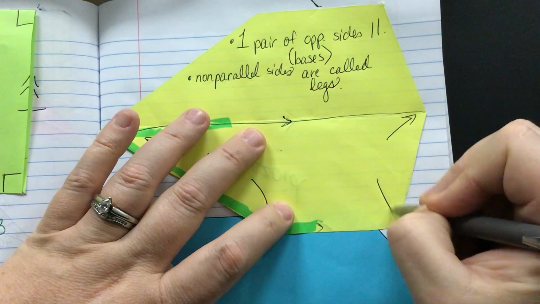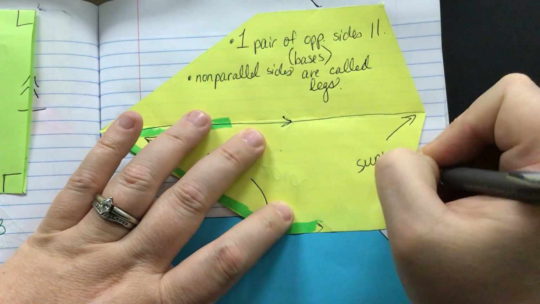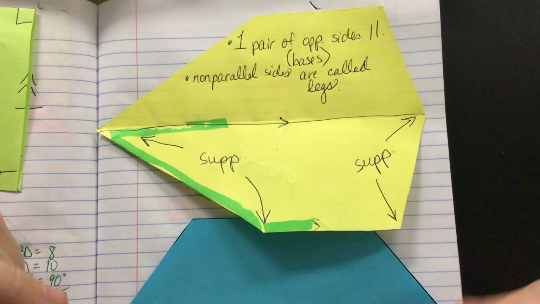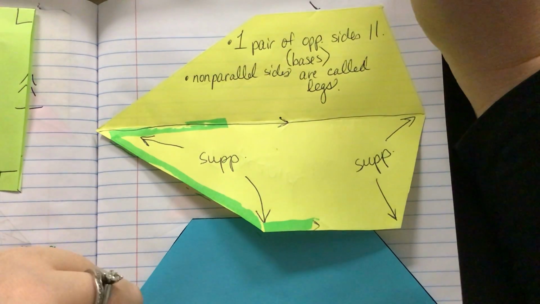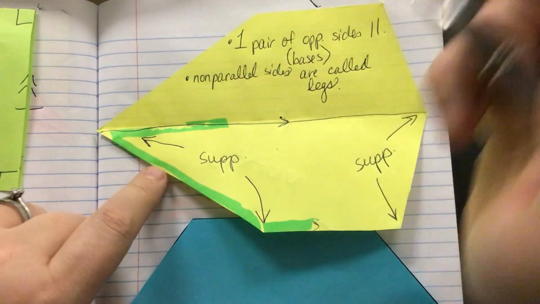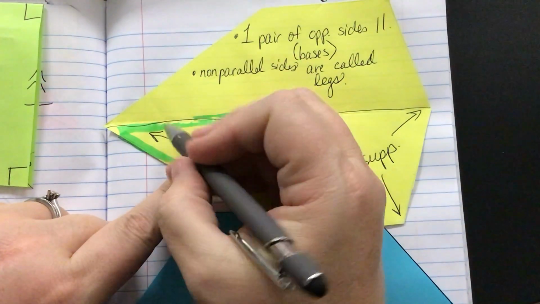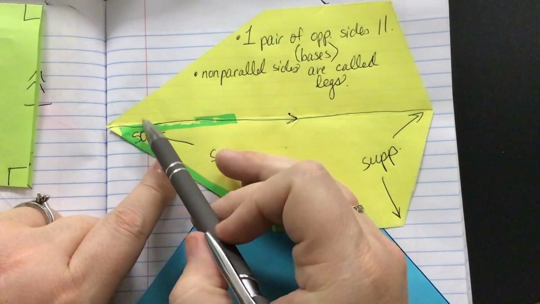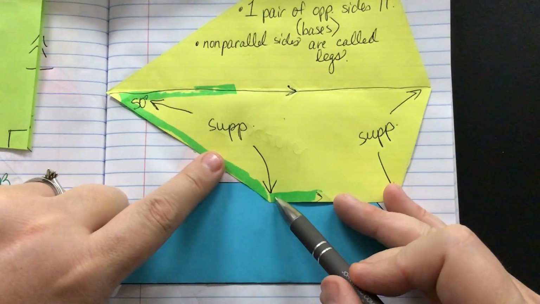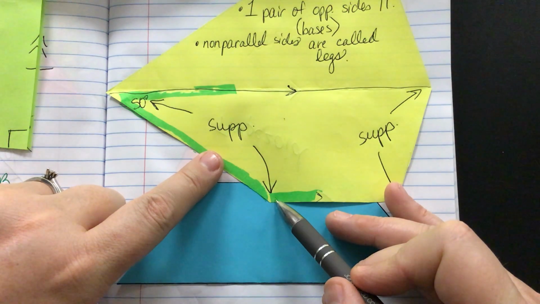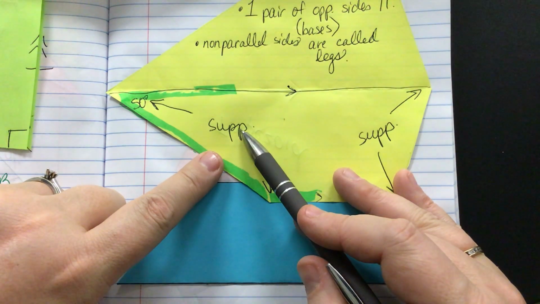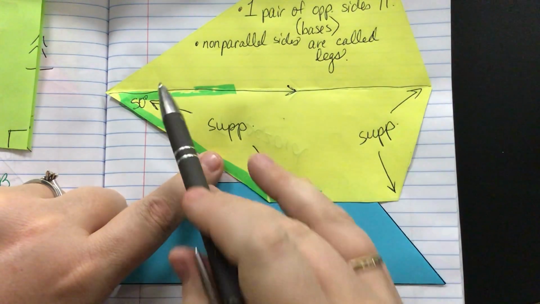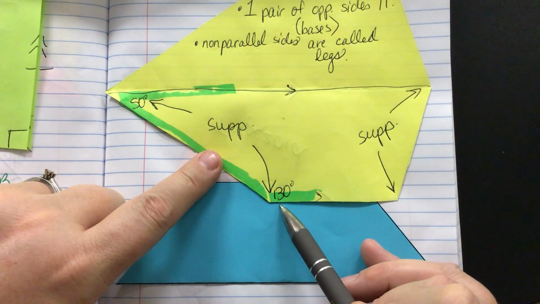Same thing over here. These 2 angles are supplementary. So if I knew one of them, then I could find the other. For instance, let's pretend that this angle here was, let's say, 50 degrees. So if this one is 50, what does this angle down here have to be? If they're supplementary, that means they add up to be 180. This one would be 130 because 180 minus 50 is 130.